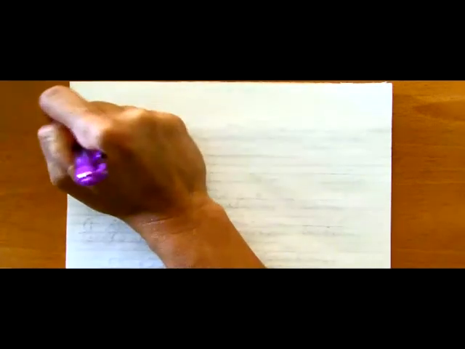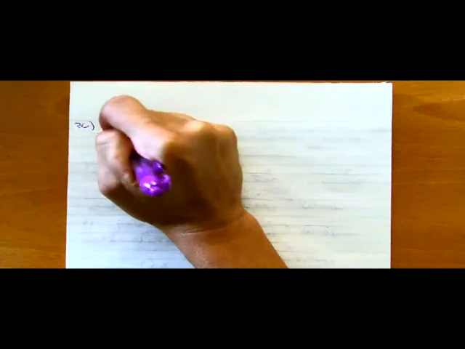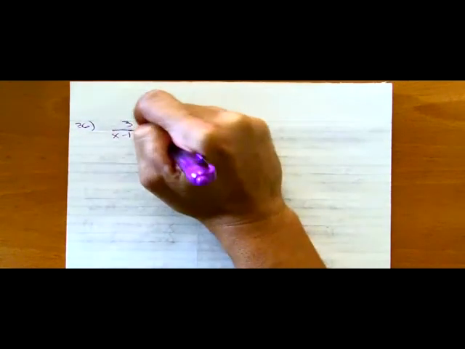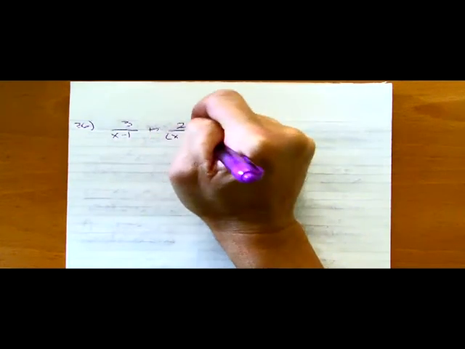Okay, let's try the next one. Number 36. Three over x minus 1 plus 2 over x minus 1 squared.